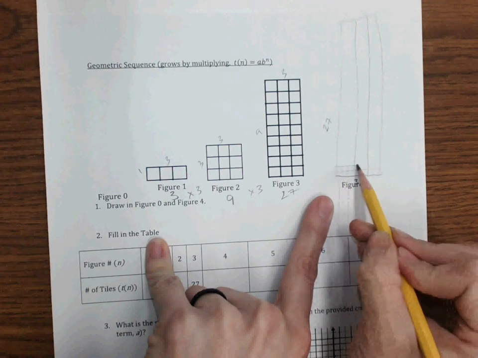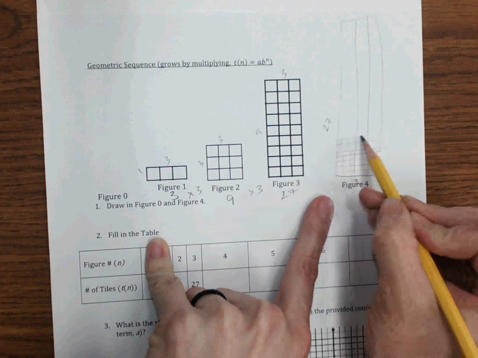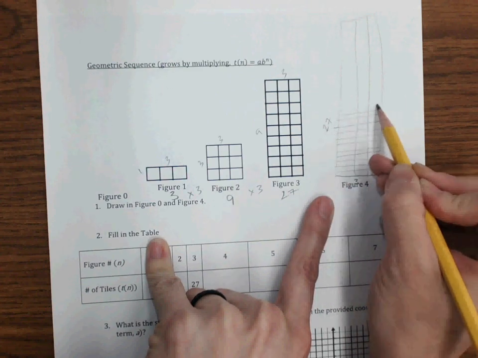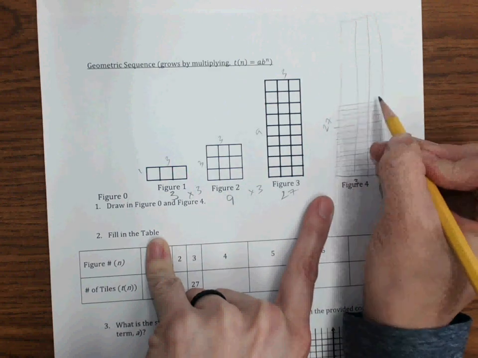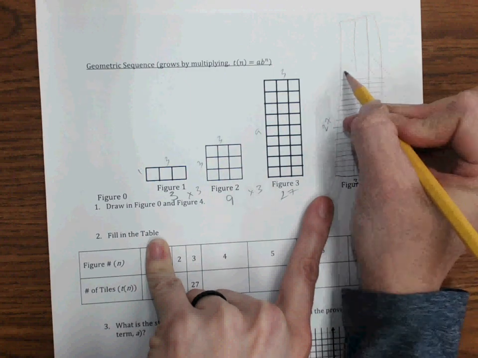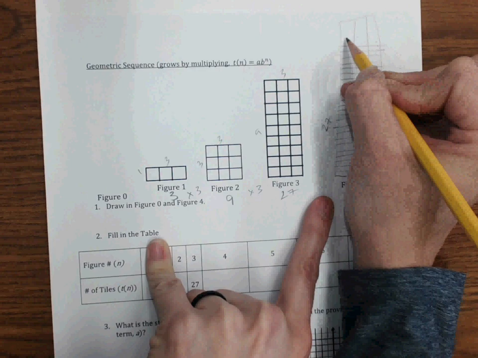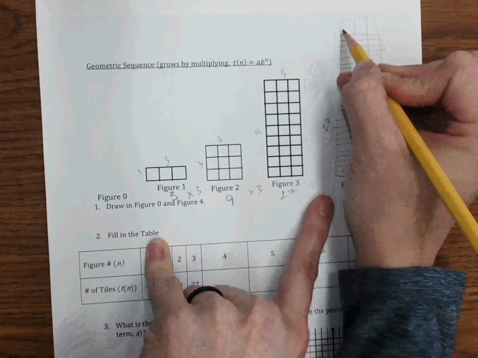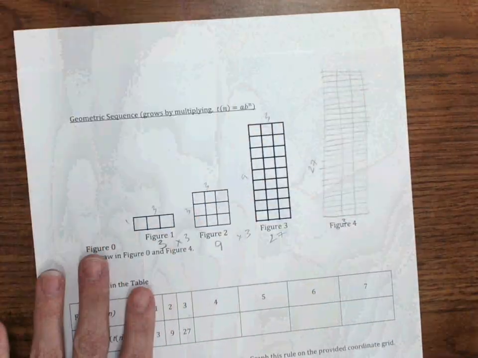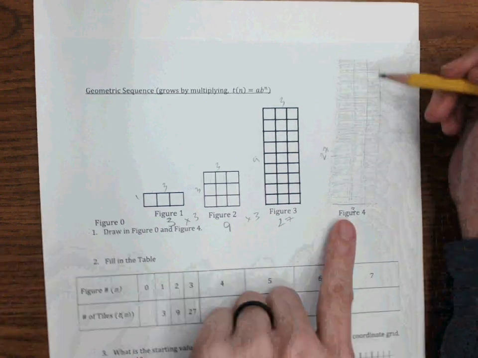So there's 1, 2, 3, 4, 5, 6, 7, 8, 9, 10, 11, 12, 13, 14, 15, 16, 17, 18, 19, 20, 21, 22, 23, 24, 25, 26, and that means that top one there is 27. I'm going to erase that so it looks a little bit more straight up there. Okay, so I've now got my figure 4.